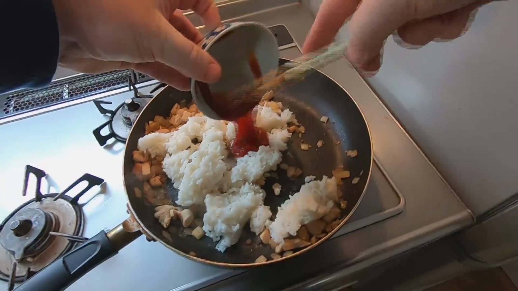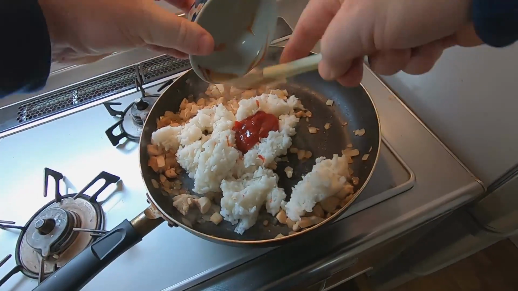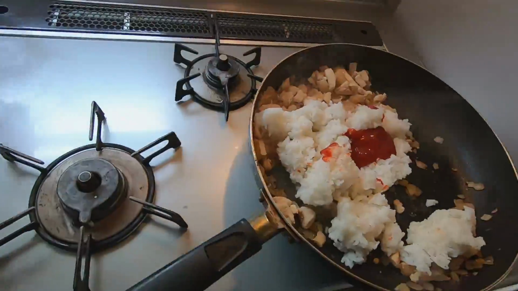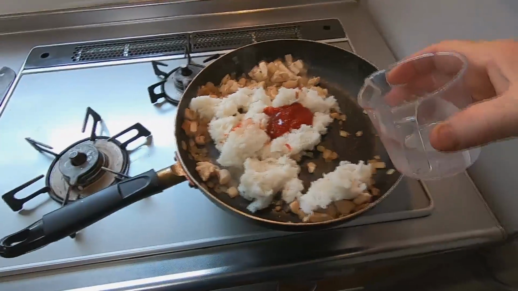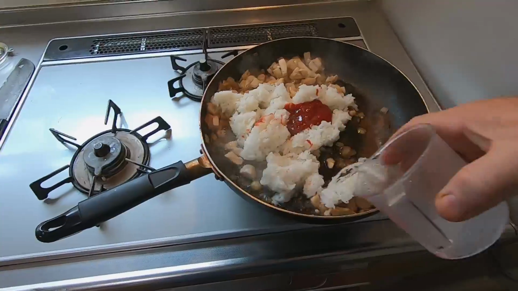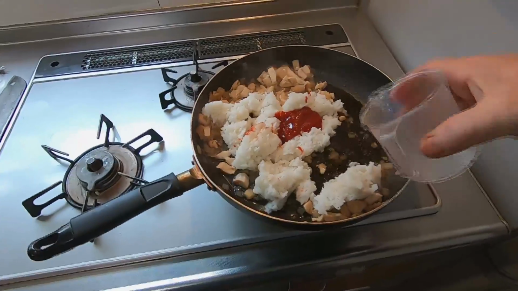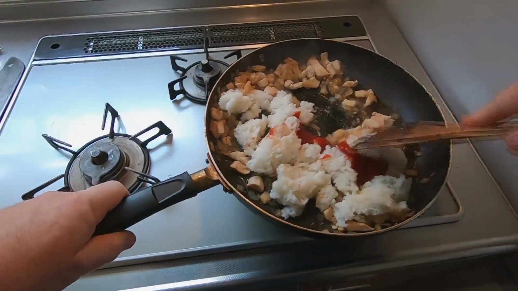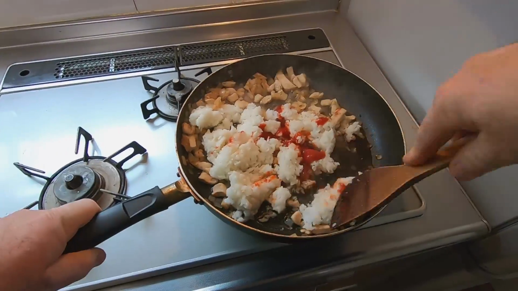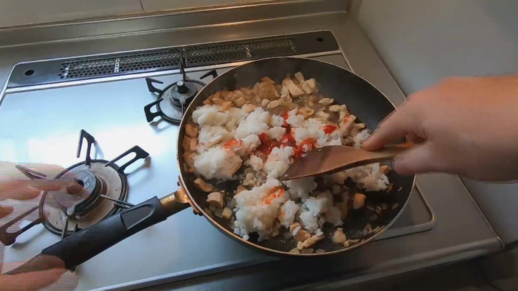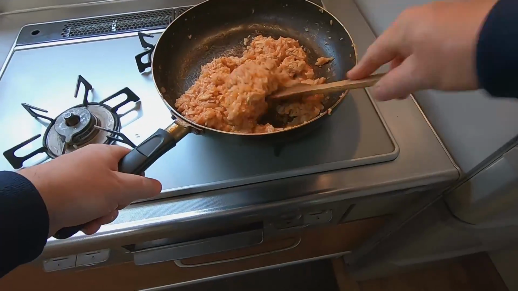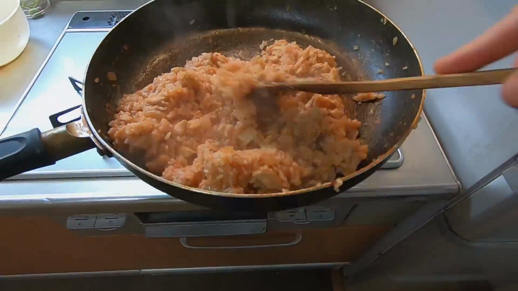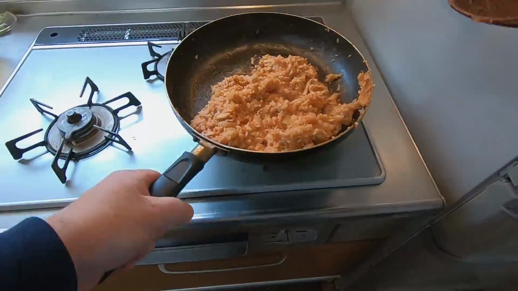On top of this, I'll add the ketchup and some more water. I need to mix all of these ingredients thoroughly before the next step. Now that the chicken rice filling is ready, I'll turn off the heat and start making the omelette wrap.